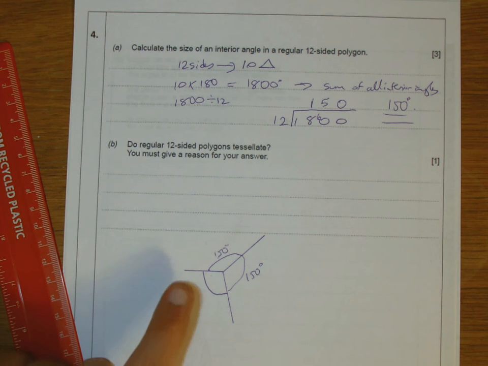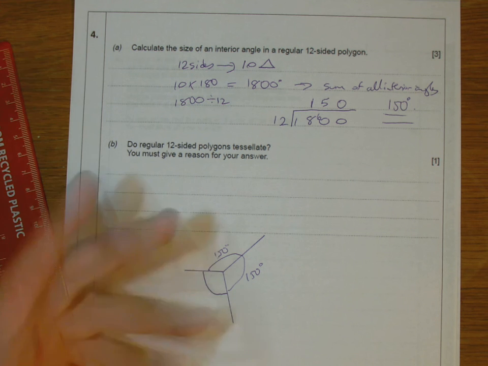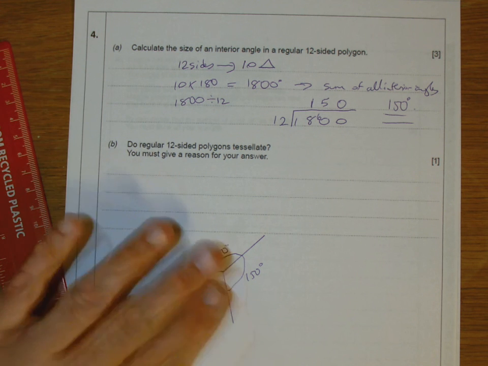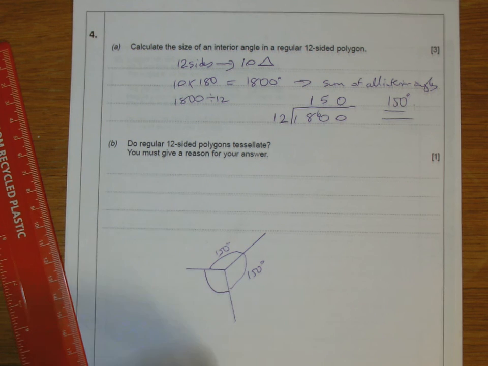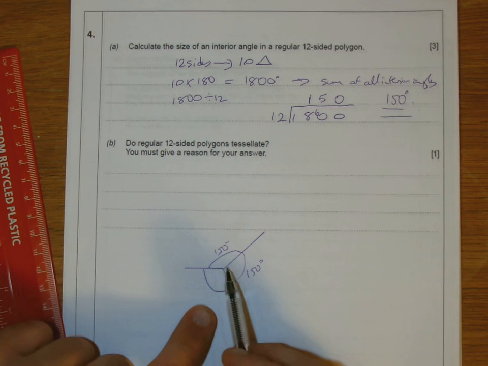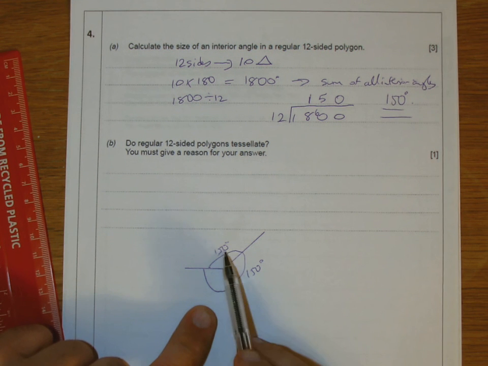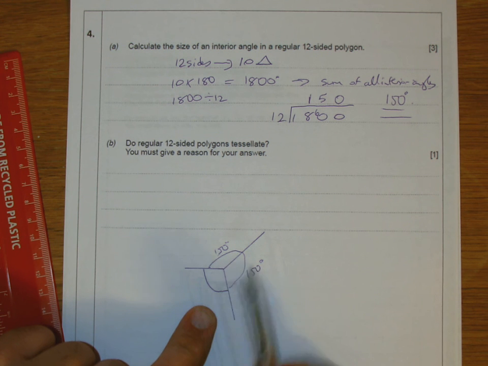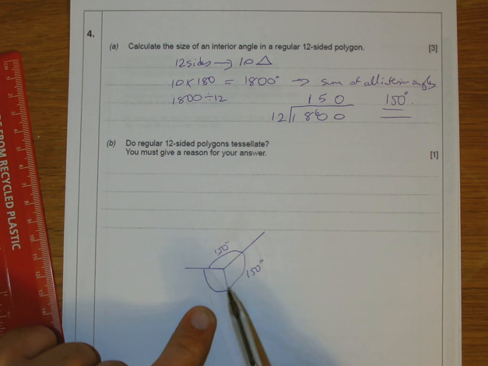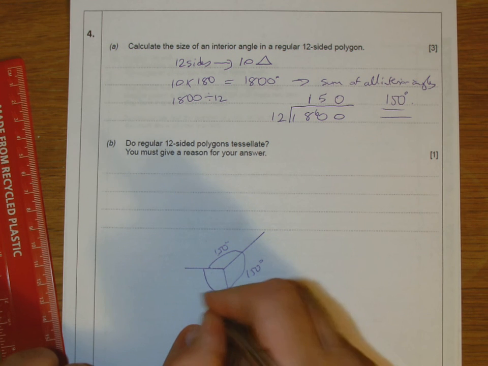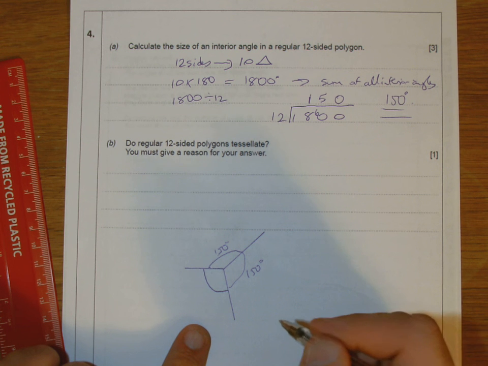Now you might think, the way I've drawn this, yeah, it looks as though you could fit in 150 degrees. But of course, you can't go by looks here, because I haven't drawn it to scale. I haven't measured that out. If that's 150, that's 150. Can we fit another 150 in here so they join up nicely, with no overlaps, no gaps? Well, it's not going to work.